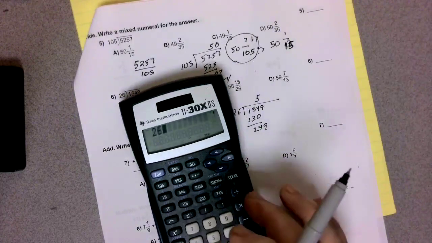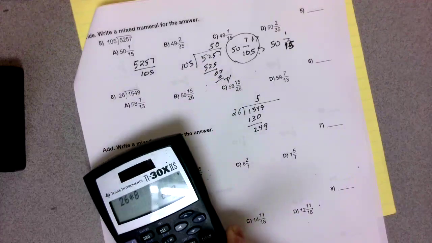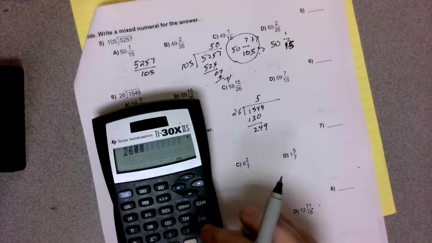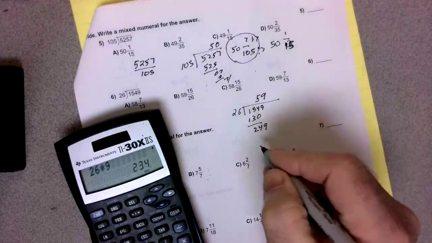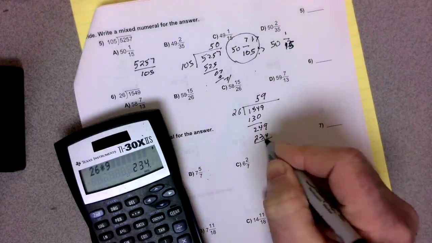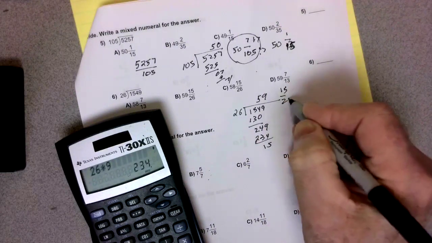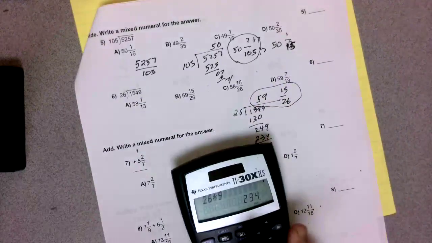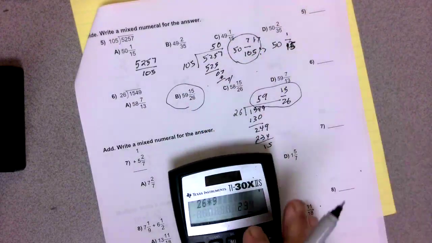So 26 times 8 is 208. I think we can go a little bigger, can't we? So 26 times 9 is 234. So, yep, I can make that work. 9 minus 4 is 5. 4 minus 3 is 1. And I get 15/26. So the answer I have is 59 and 15/26. And so would be answer choice B.